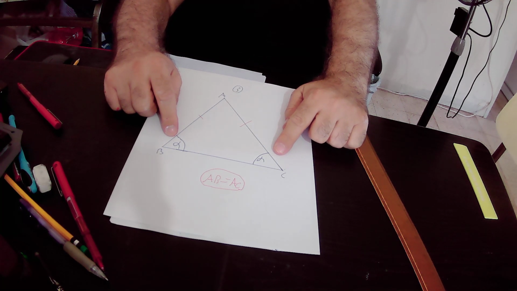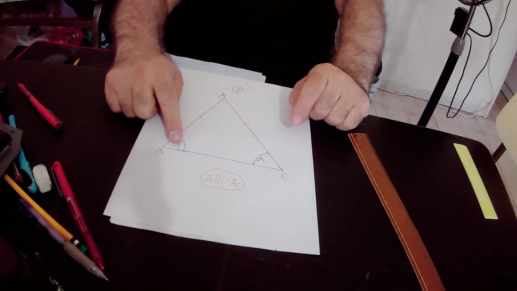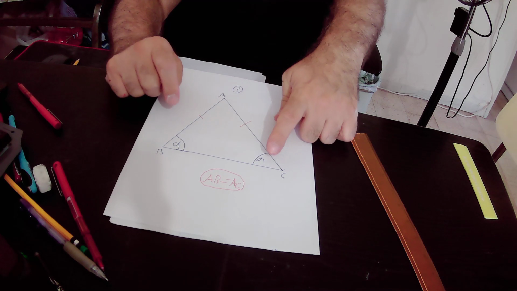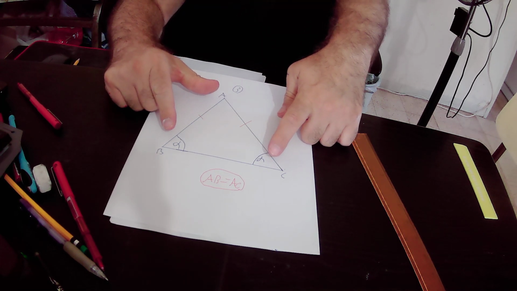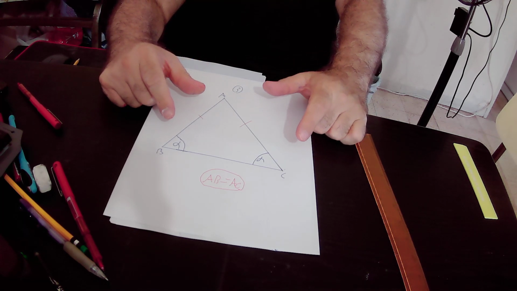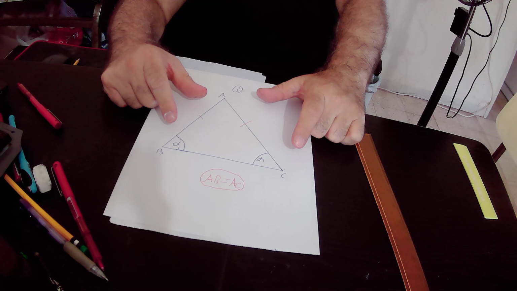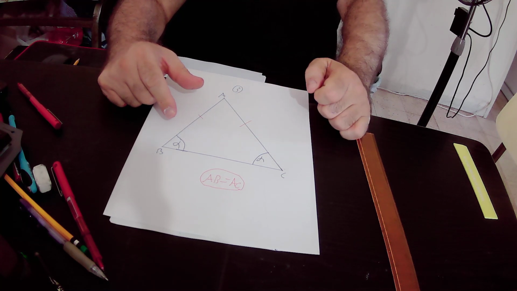According to rule number 1, the sides that are in front of equal angles are equal to each other. So in front of this angle alpha we have side AC, and in front of this angle alpha we have side AB. So according to rule number 1, the sides that are in front of equal angles are also equal to each other. That is to say, AB equals AC.